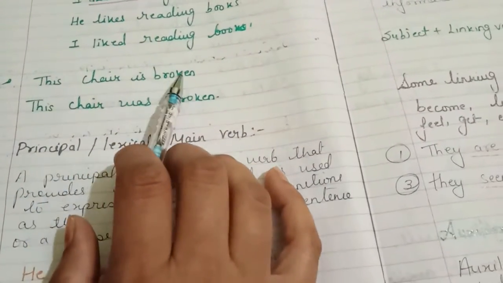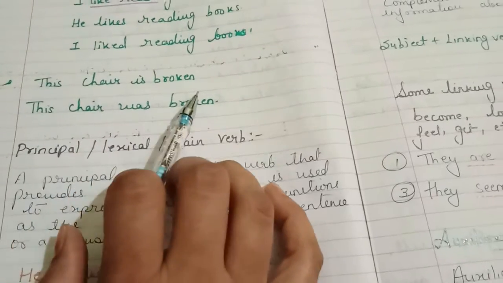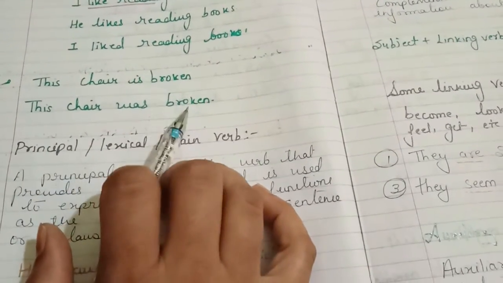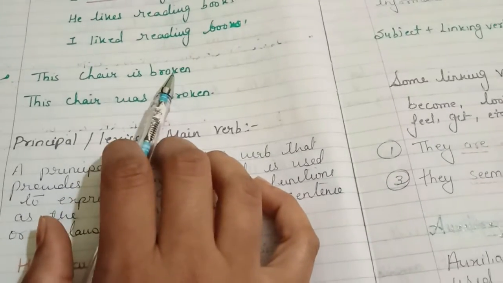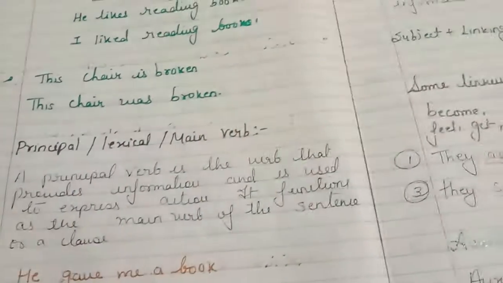This chair is broken. This chair was broken. This is in the present tense and this is in the past tense, but the verb remains the same. So this shows that it is a non-finite verb. Broken is a non-finite verb.